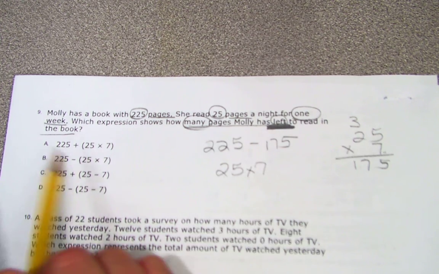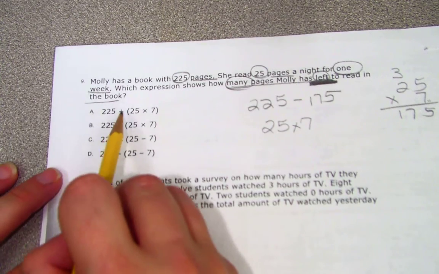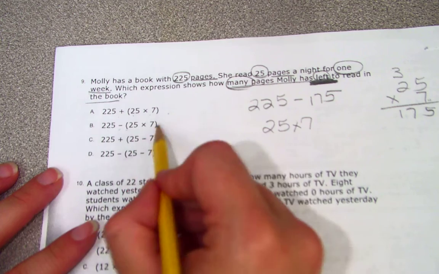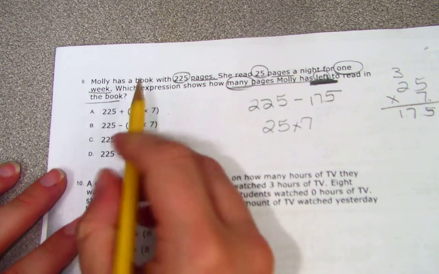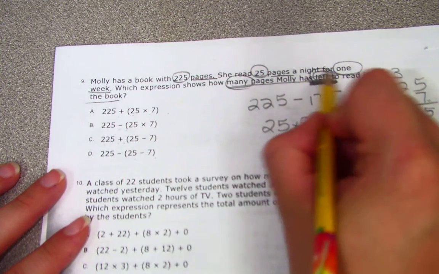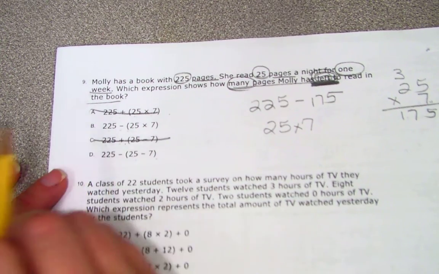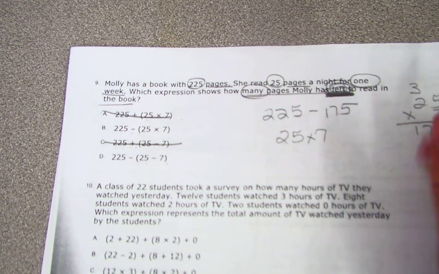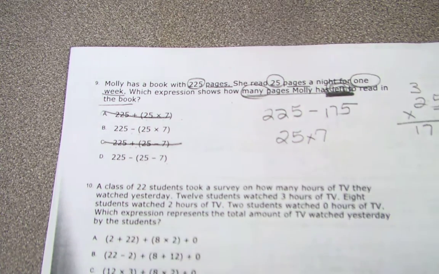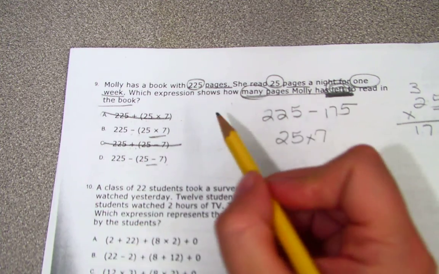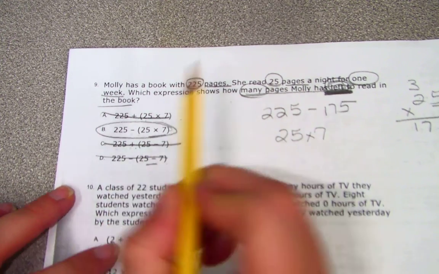However, that's not over here. Let's look at what they did over here. 225 plus 25 times 7, 225 minus 25 times 7, 225 plus 25 minus 7, and 225 minus 25 minus 7. Left is a key word, means I'm subtracting regardless. So I'm going to throw away every single multiplication because left means I need to subtract. And you can tell that I multiply 25 times 7 because there's 7 days in a week and I read 25 pages. So therefore there's a multiplication. This one's subtraction. It doesn't make any sense. Therefore the answer is B.